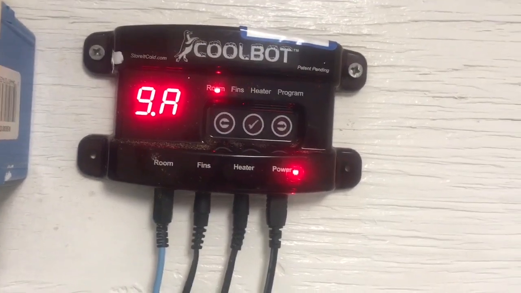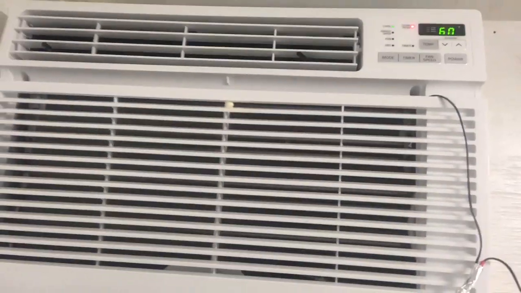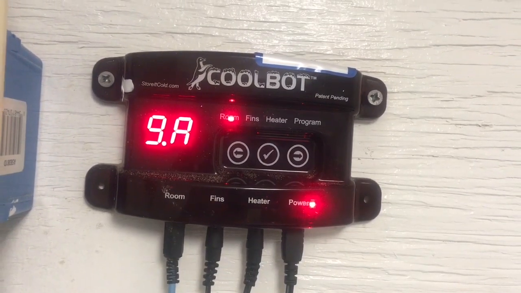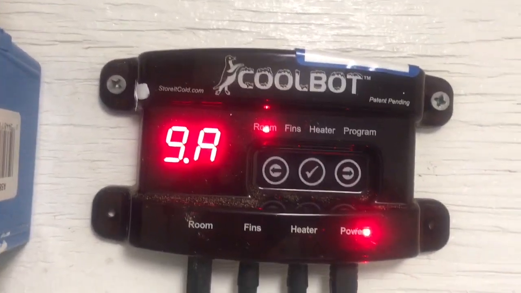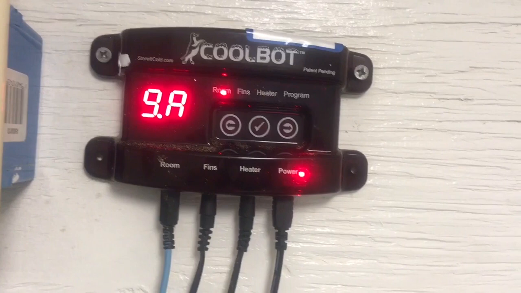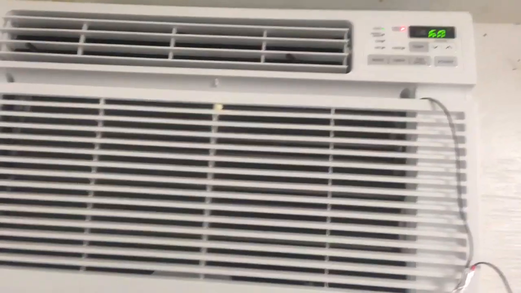The CoolBot has its own temperature sensor, which is connected to the front of the air conditioning unit to monitor the temperature to make sure that the temperature does not go below freezing and cause the coils on the air conditioner to freeze up. The CoolBot connects to a standard 115 volt receptacle.